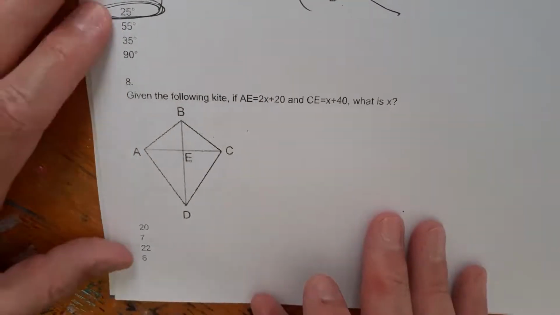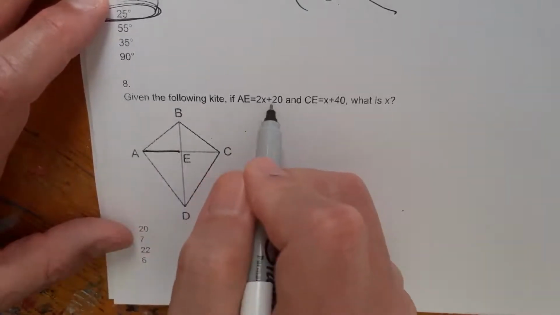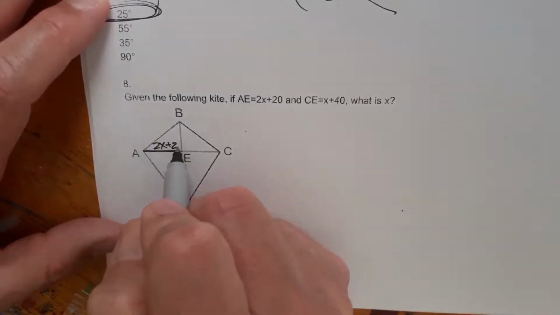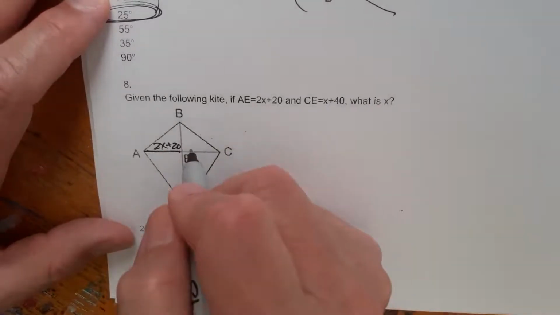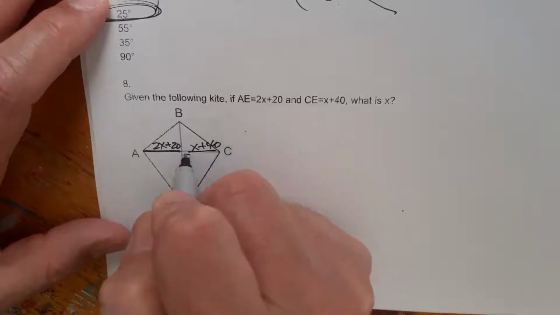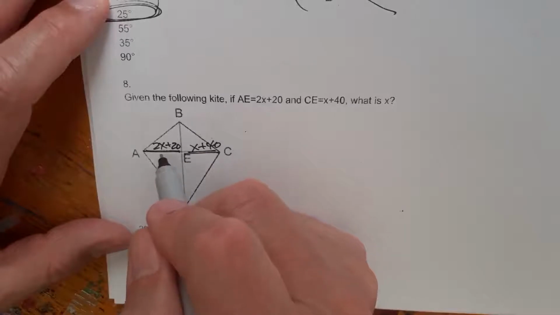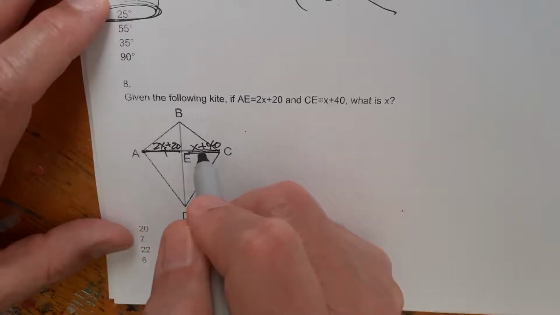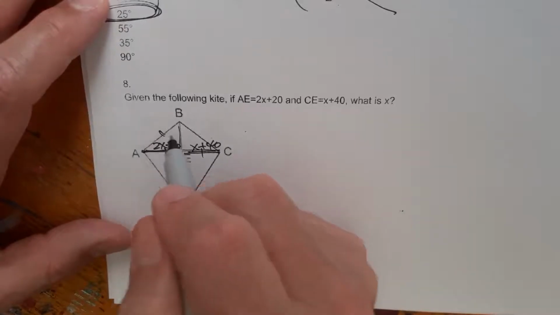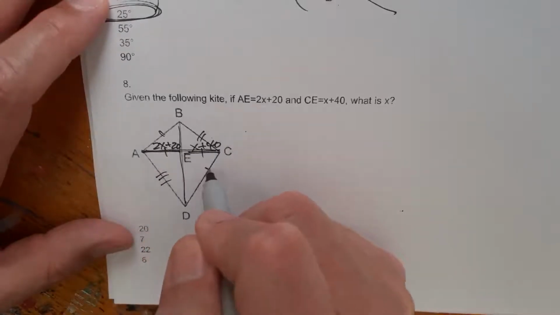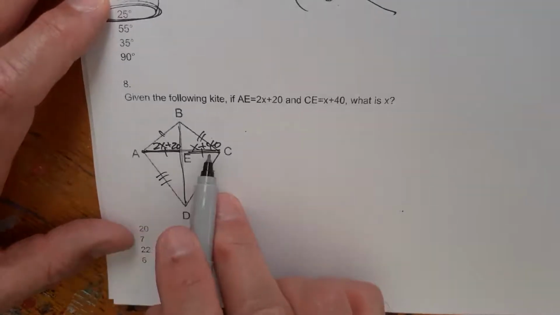Given the following kite, K-I-T-E, AE is 2x plus 20, and this is x plus 40 here. Well, the way it works in a kite is these diagonals cut each other in half. So this one across here is equal in length to this. And this one's not true, that doesn't cut in half. But this is equal in length to this, and this is equal in length to this. I believe that's in the notes. Anyway, these two are equal to each other.